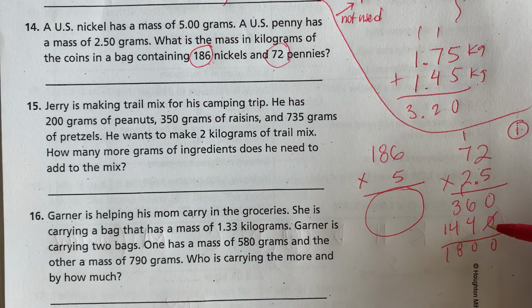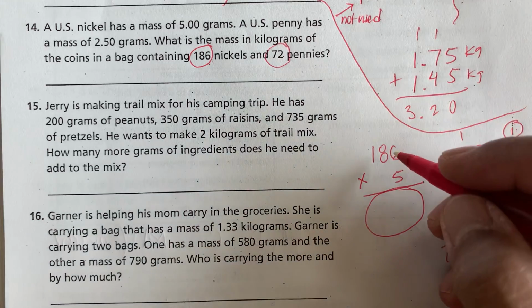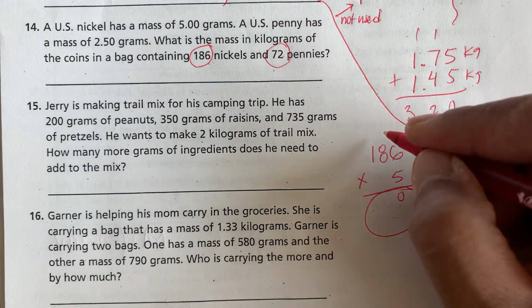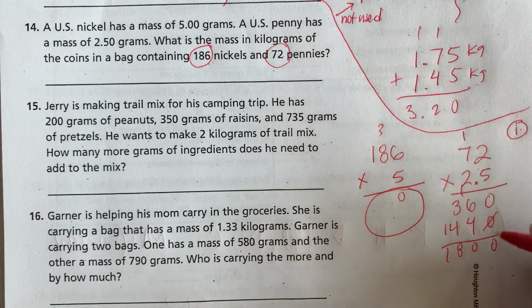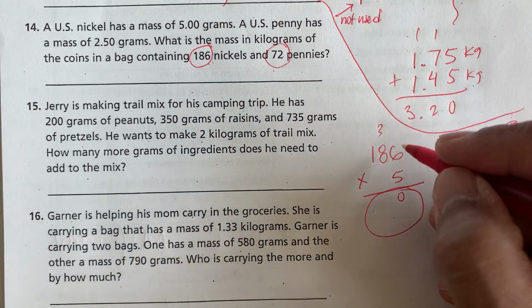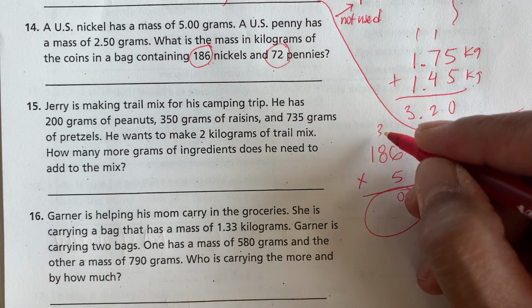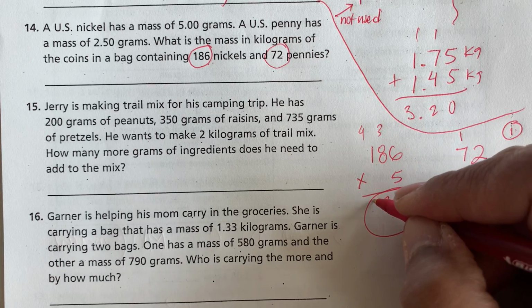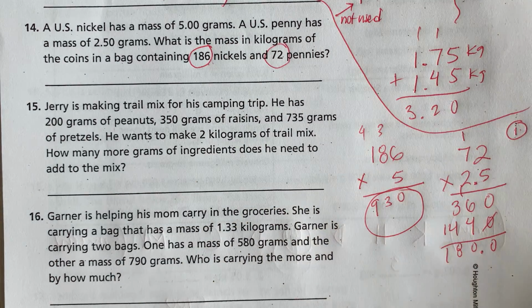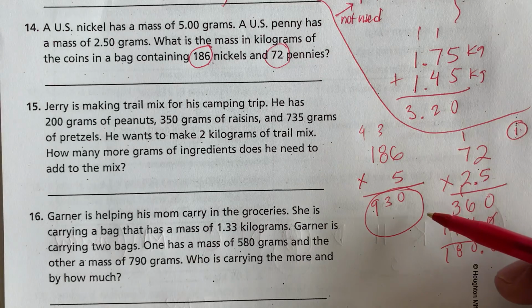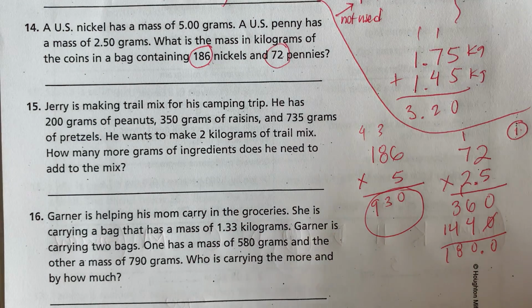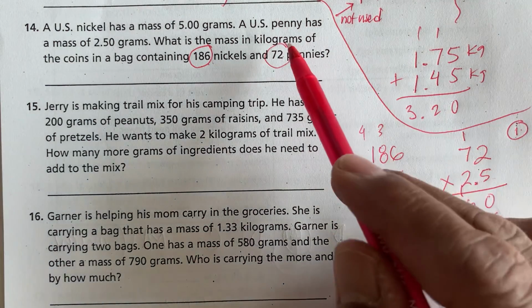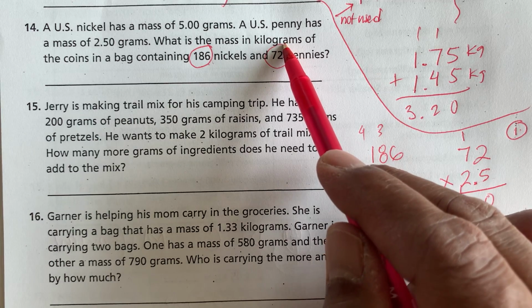Now that's grams. Oops, I forgot the decimal. 180. 930. So this is in grams, but it is asking how many kilograms.